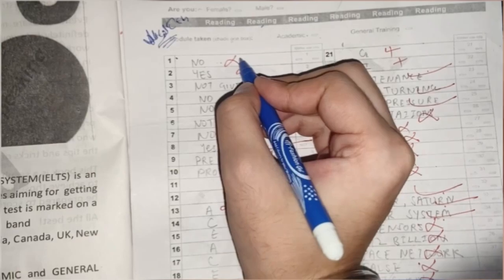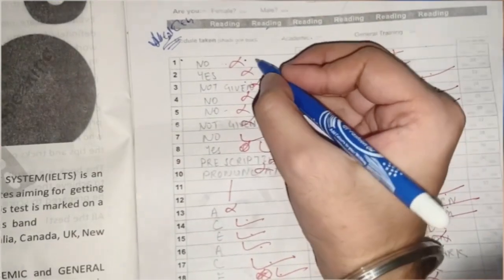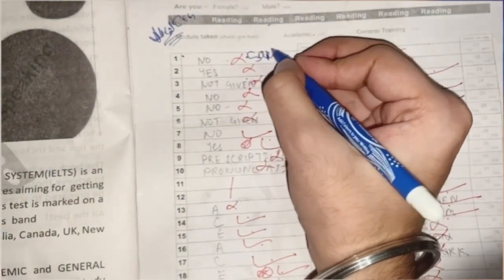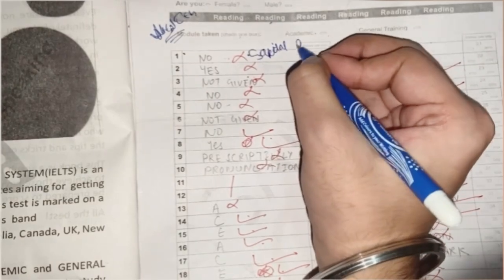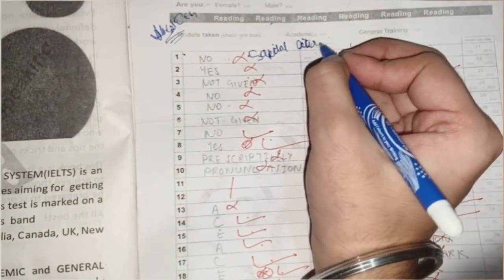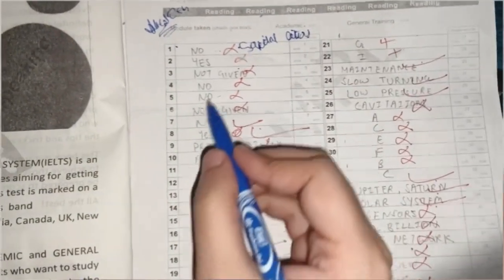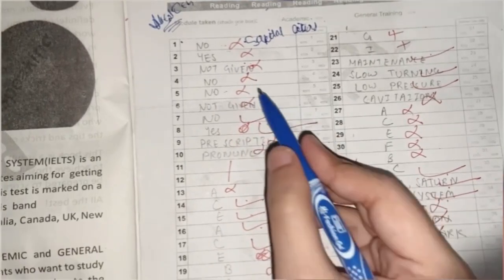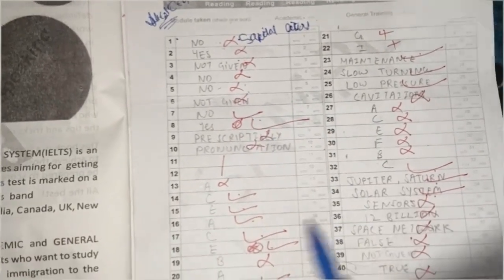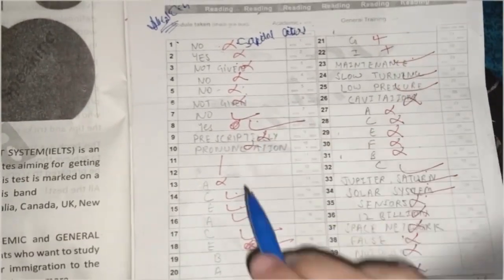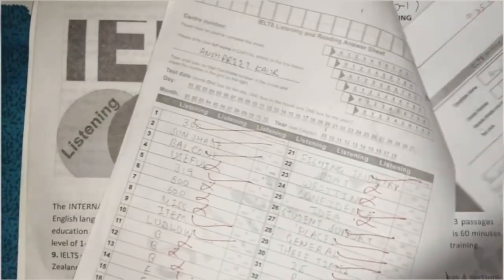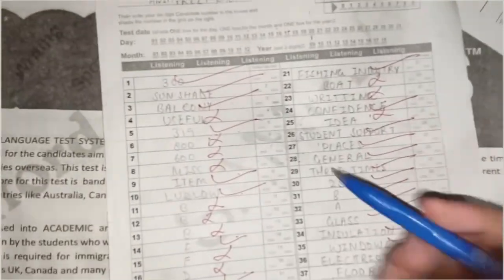As you can see, this is the answer sheet of the IELTS listening. You have to write all the answers in capital letters, and there should be no spelling mistakes while writing your answers.